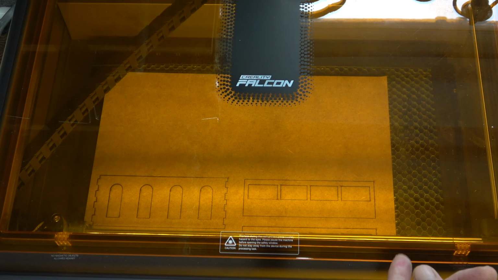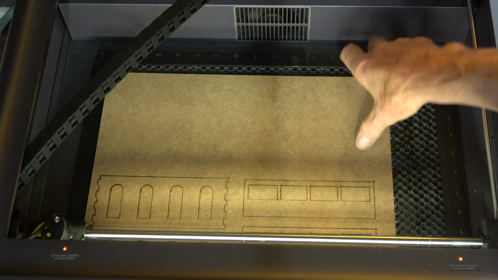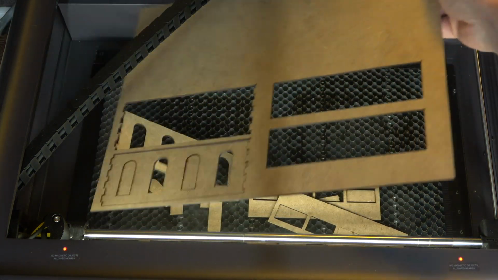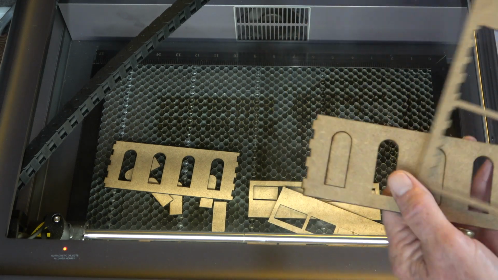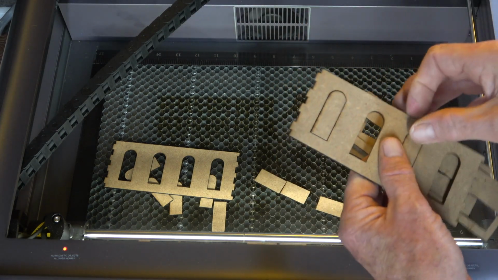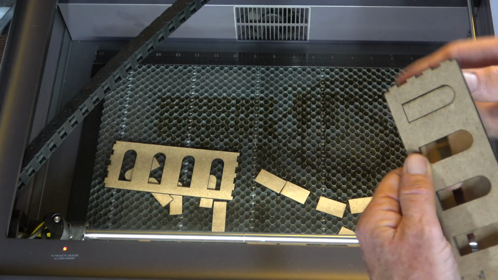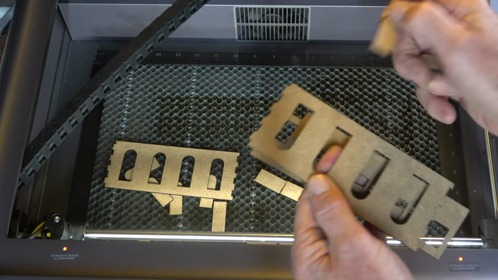Okay, so that was a successful outcome. And I've still got a nice piece of board to use on another occasion. Now these were obviously not tabbed because they've all come apart. Not a problem. It's a nice cut. Look at that. Nice and clean on the back end.